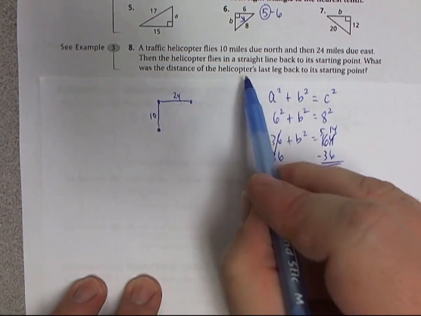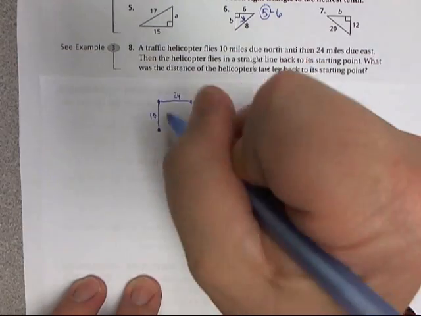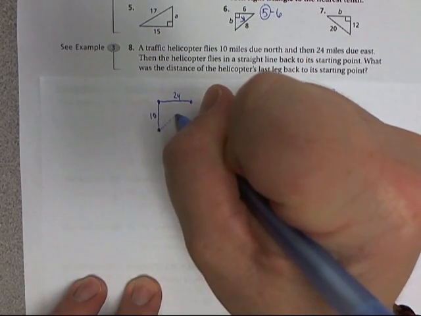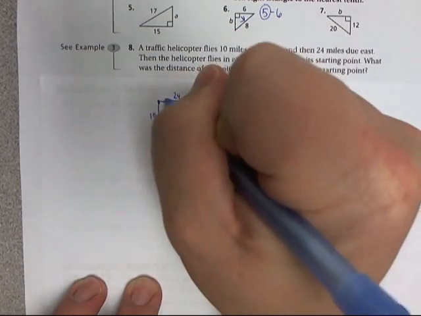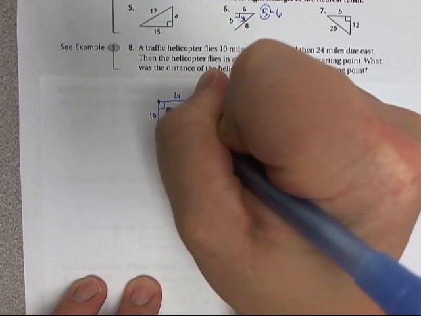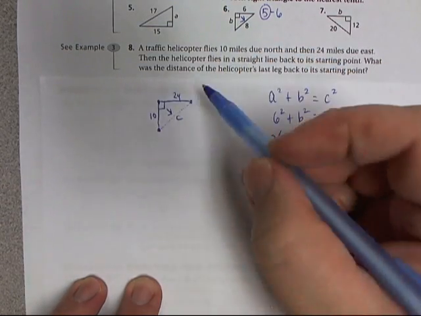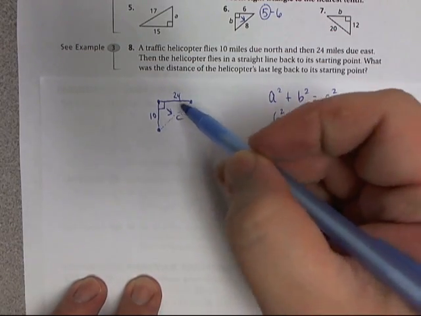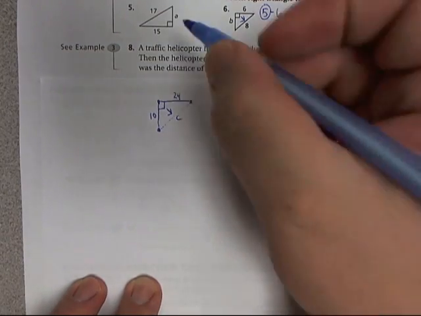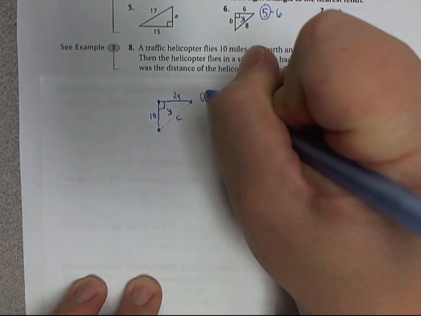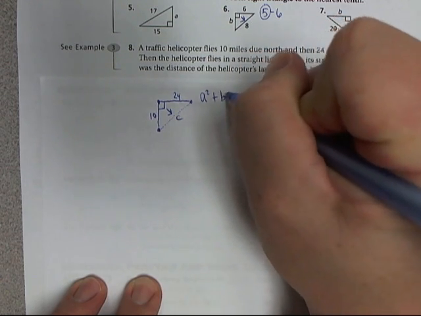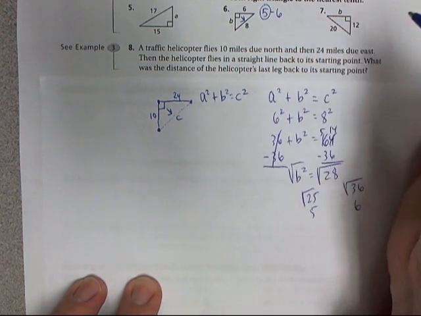What was the distance of the helicopter's last leg back to its starting point? So we are looking for this measurement. Here's my right angle. And so the missing measurement is C, because the hypotenuse C is always opposite the right angle. So let's write our Pythagorean theorem formula, a squared plus b squared equals c squared.